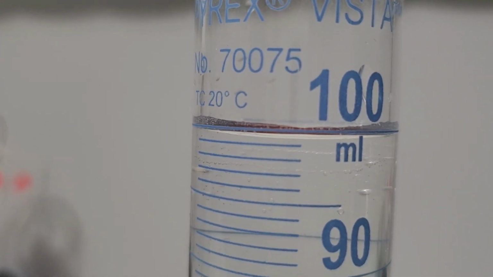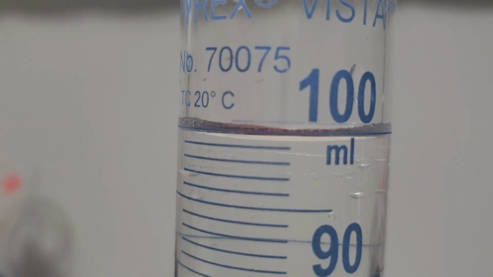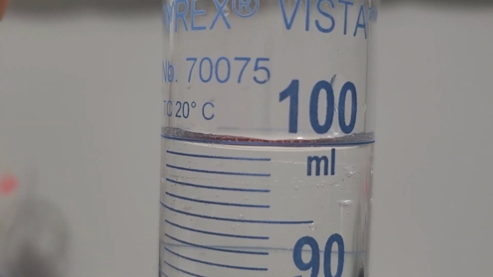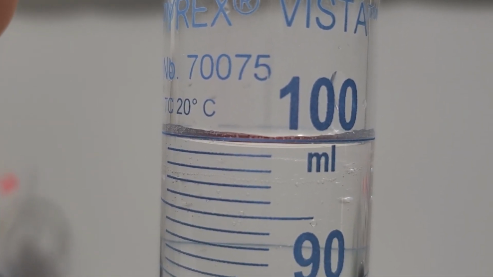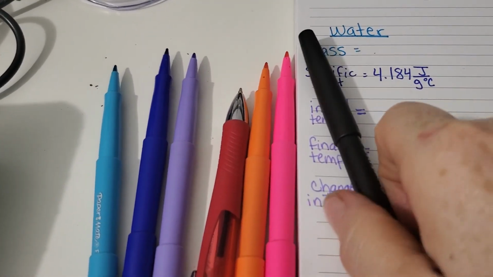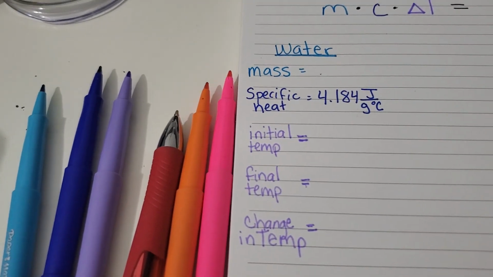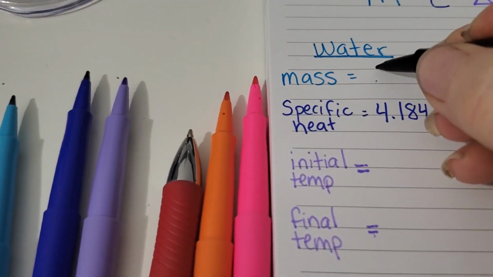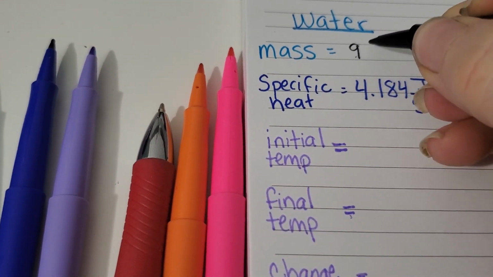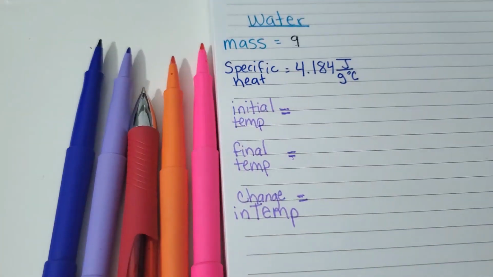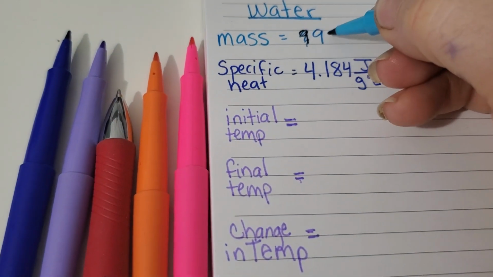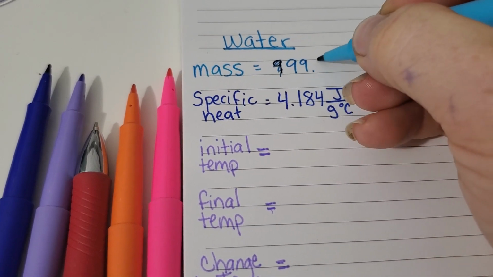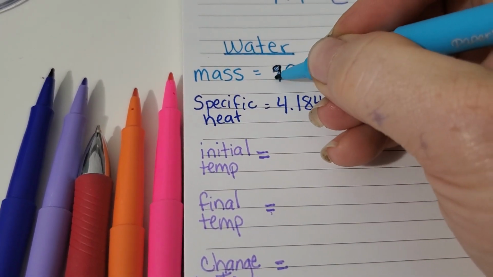So I'm gonna say that that is 99.6. And 1 milliliter of water is equal to 1 gram. So I can say that we have 99.6 grams.